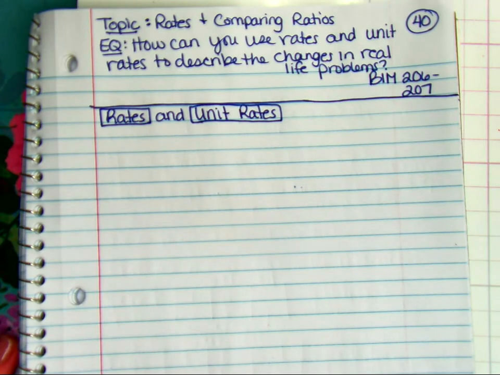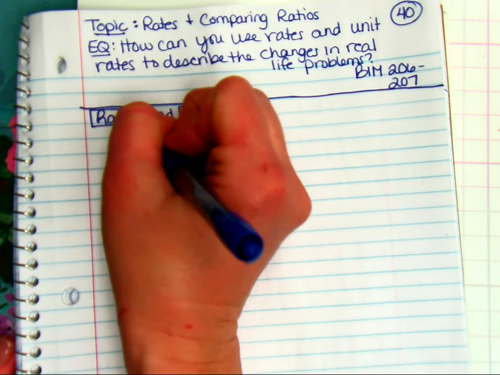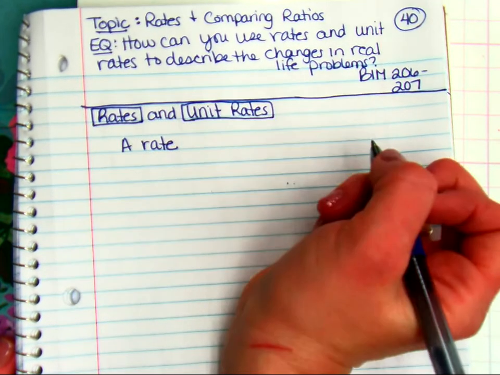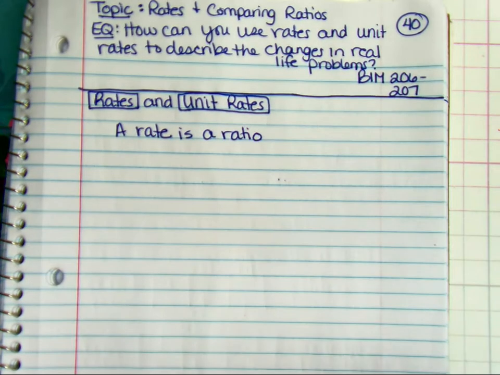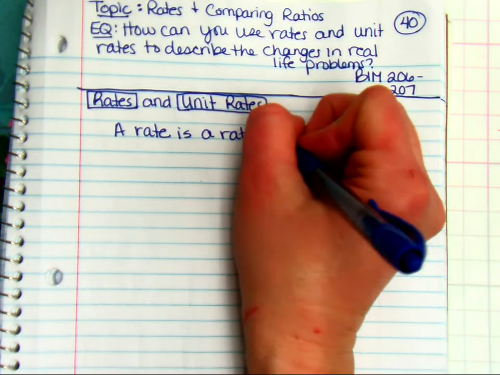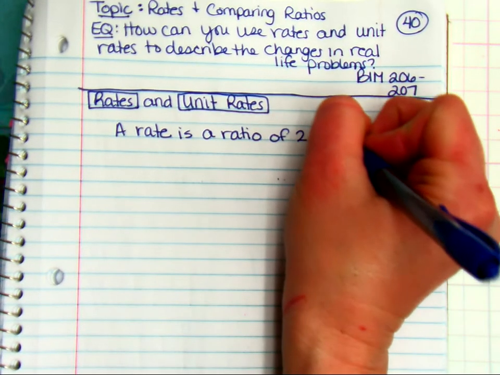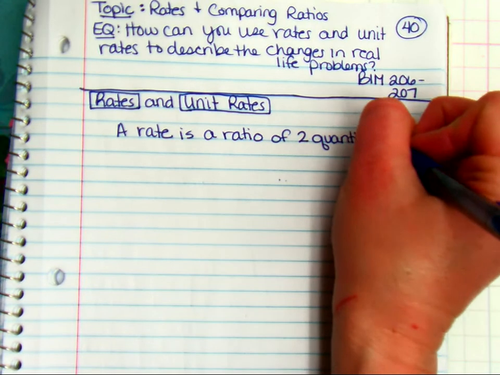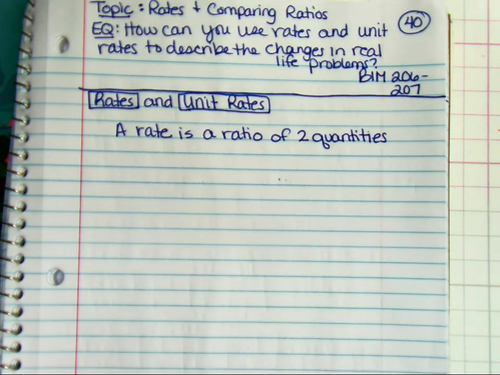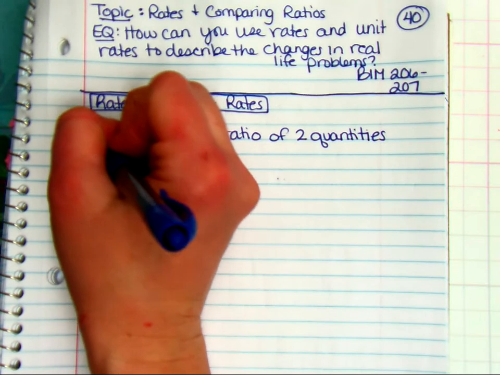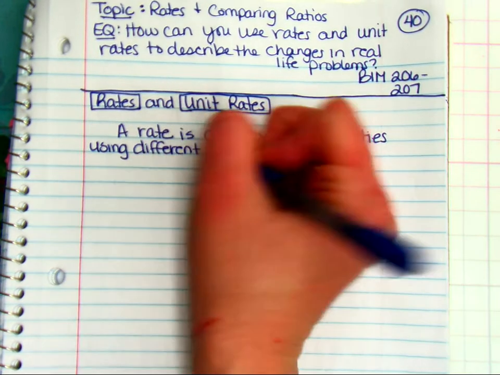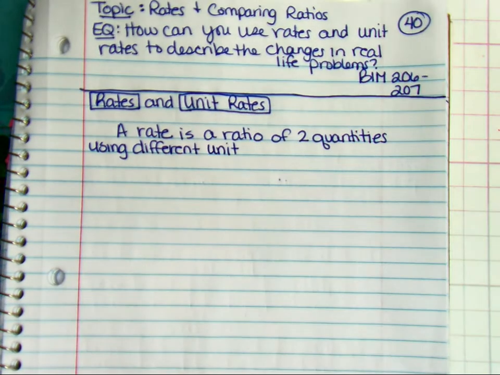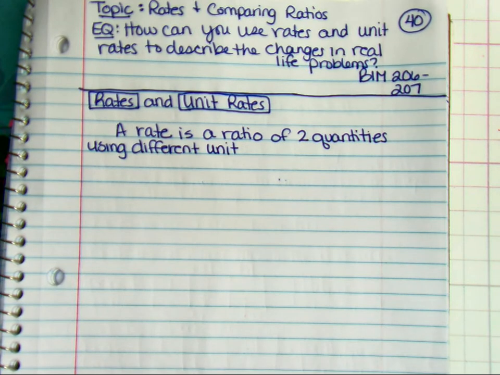So rates and unit rates. Let's start with a little definition. So a rate is a ratio, and we've been talking about ratios and how they compare two quantities. So it's a ratio of two quantities. But these quantities aren't just quantities, they are quantities that use different units. And that is key. So they're comparing, for example, distance to time, or distance to price, or time to price.